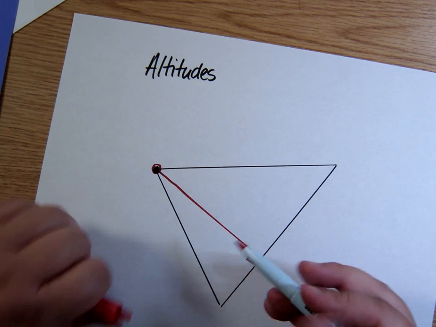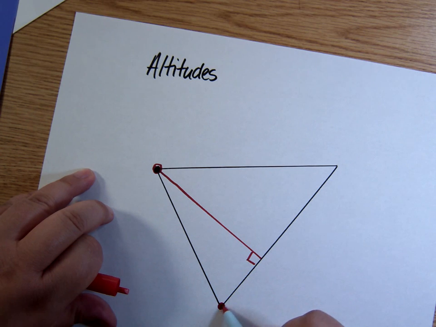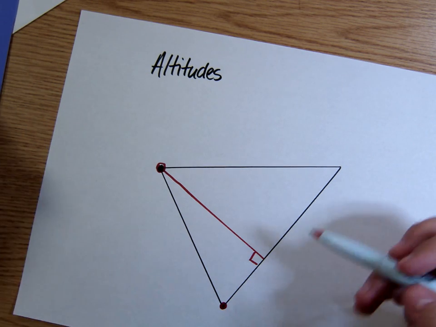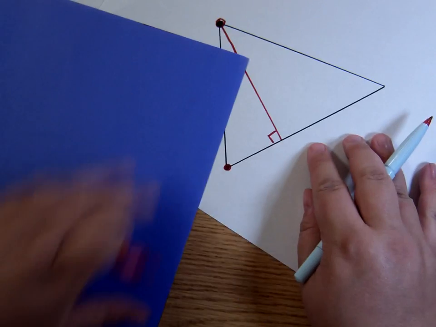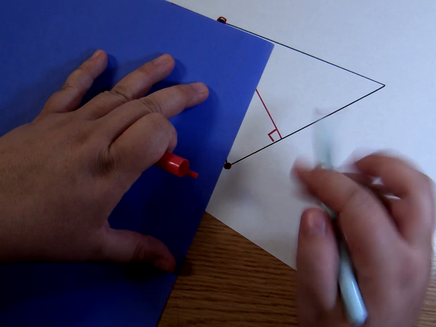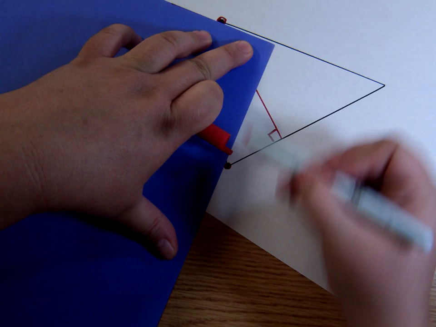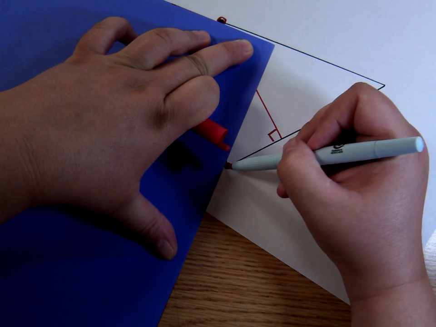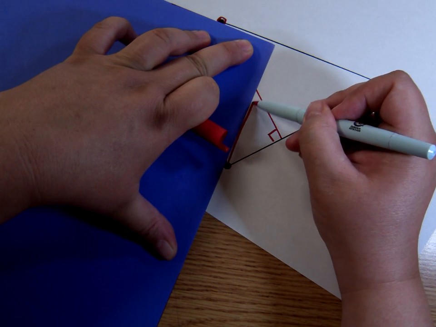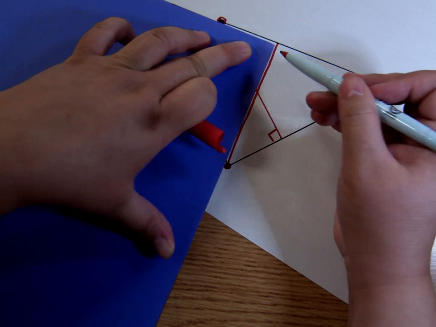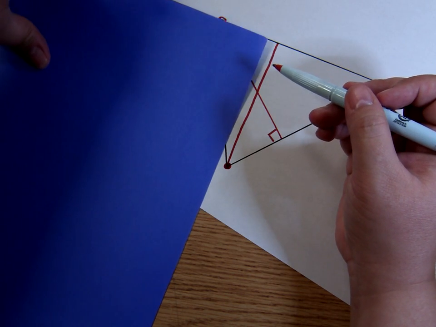So for my next altitude, I'll find the next vertex, and then I'm going to make it a right angle from that vertex. Notice that I can see the vertex on my piece of paper, and I have that lined up so that it goes right there, makes a nice corner. That's all a right angle really is, a special, sharp corner, a perfect corner.